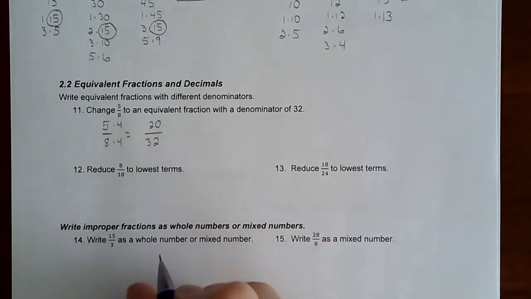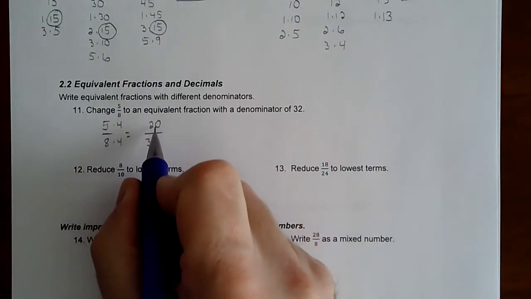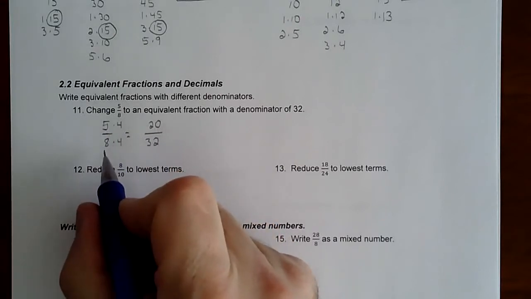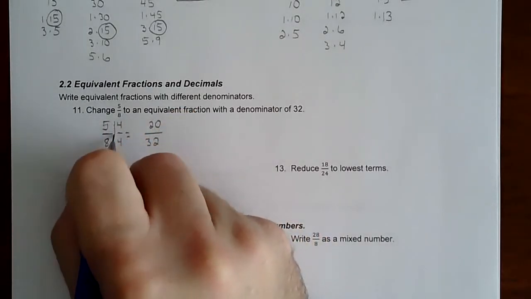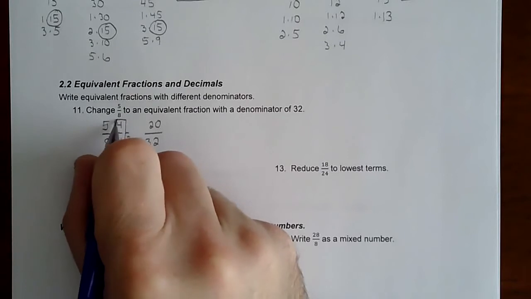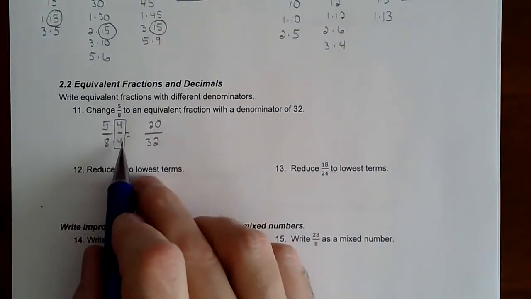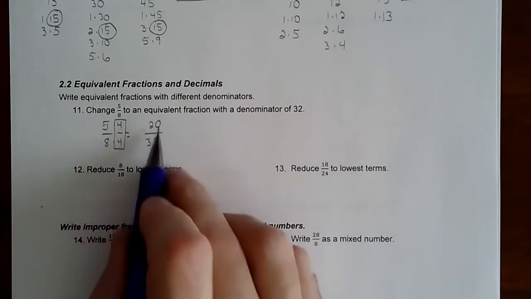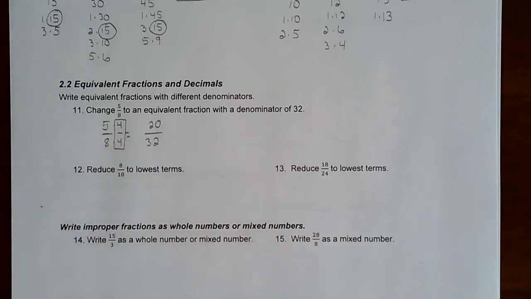So the reason that I know that this is the same thing, you could test it by plugging this in the calculator, dividing 20 by 32, get a decimal, divide 5 by 8, get a decimal, they should match. But if you look at what we multiplied by, and you look at this as a fraction, 4 over 4 is 1. So we're really multiplying by 1. So as far as the value goes, that's exactly the same because we multiplied by 1. But as far as the fraction look of it, it looks different, but it's not.